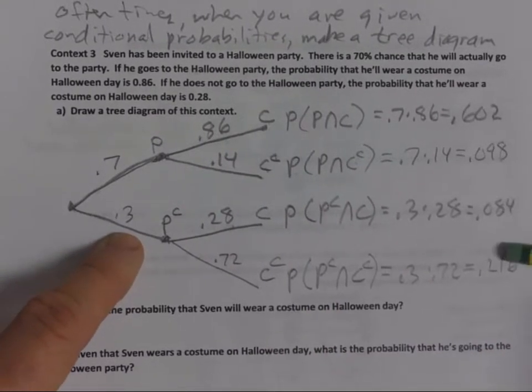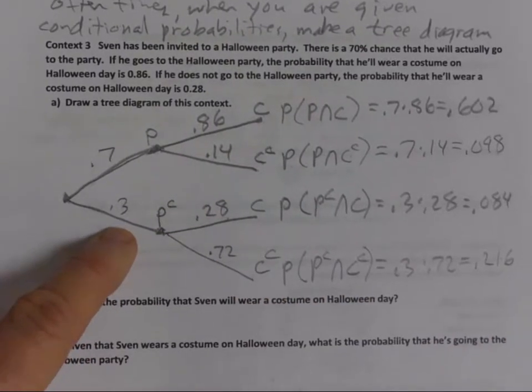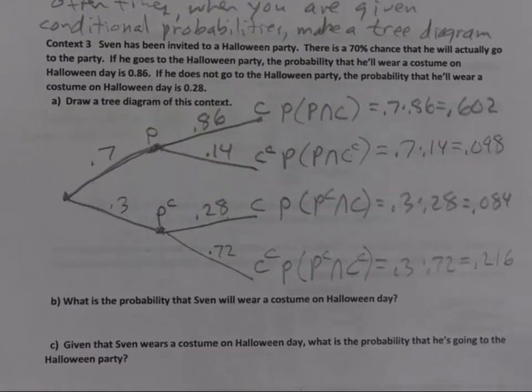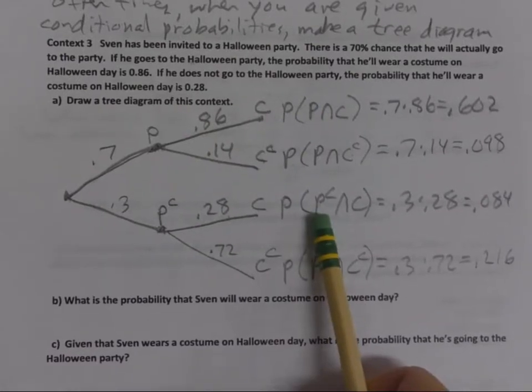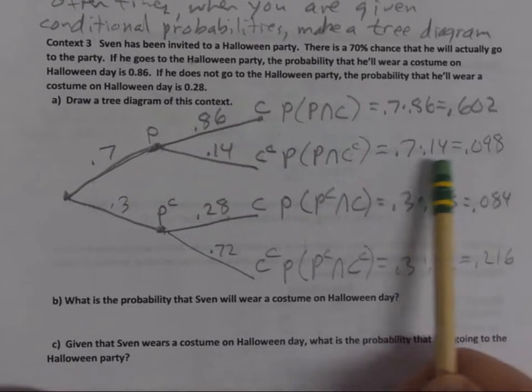Those two probabilities should add up to the limb that they came from, which they do, and so there we go. And so you could be asked about any of these. You could be given this scenario, and you could be asked, what's the probability Sven won't go to the party, but yet he'll wear a costume? You say, oh, that's this event. And so that's 0.08. Or you could be asked, what's the probability he'll go to the party and not wear a costume? And you say, oh, that's that event.